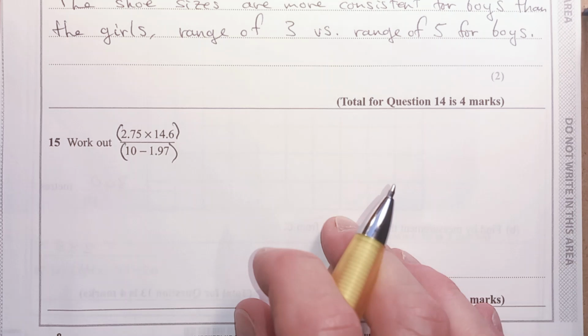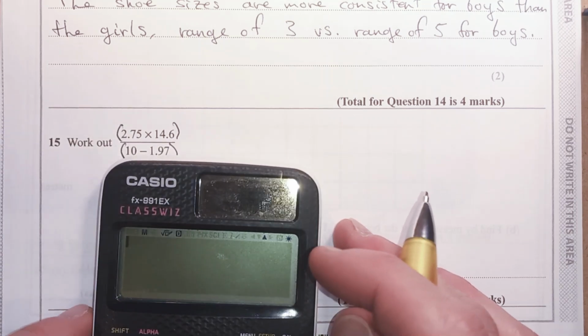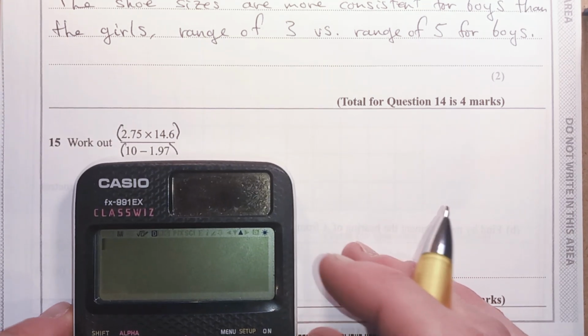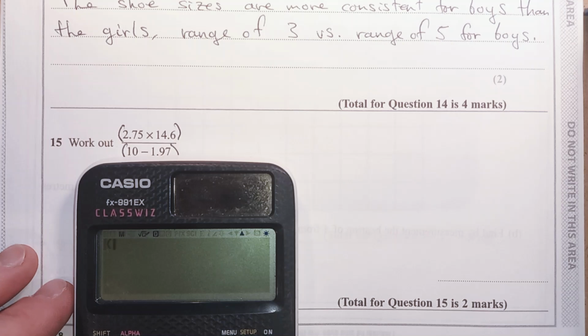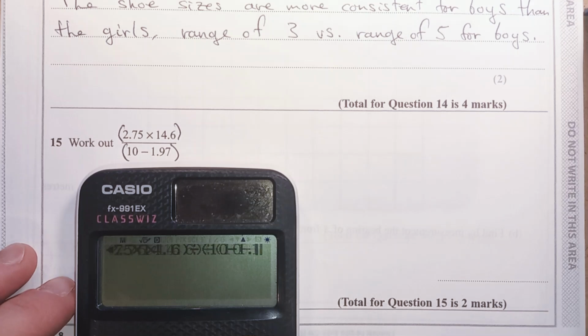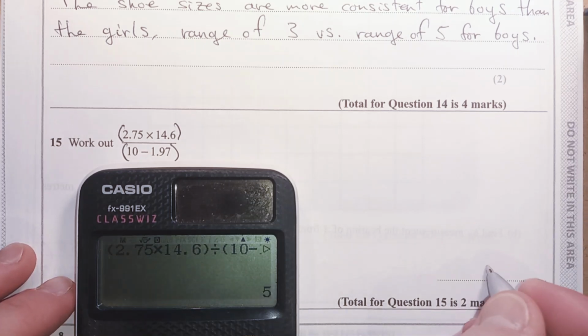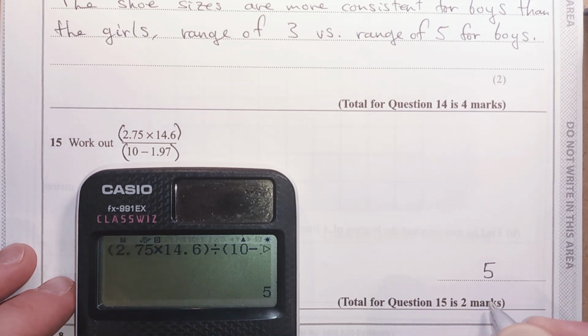So you could do it all in your calculator in one go, and if you did that, you'd need to use brackets. So you could do it like this: 2.75 times 14.6, close your brackets, then divide, open the brackets, 10 minus 1.97, close the brackets, and we get an answer of 5.